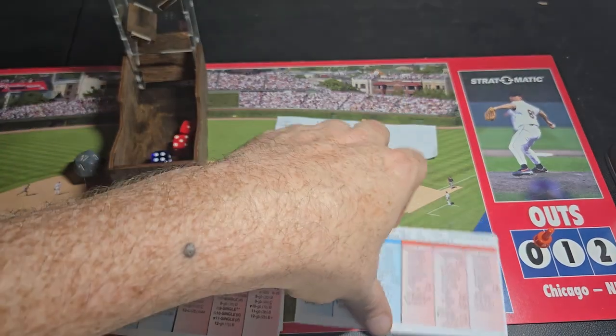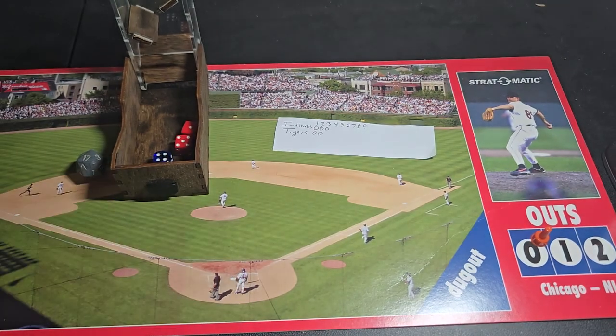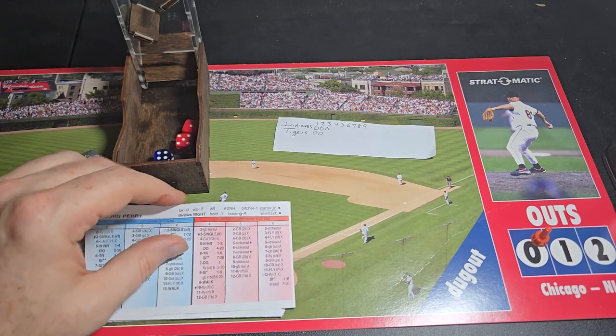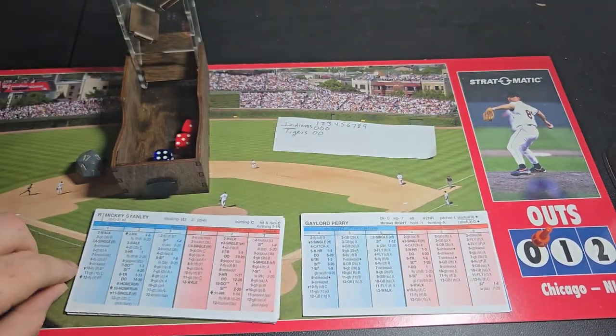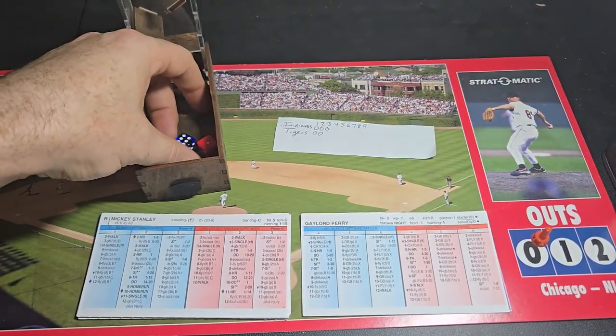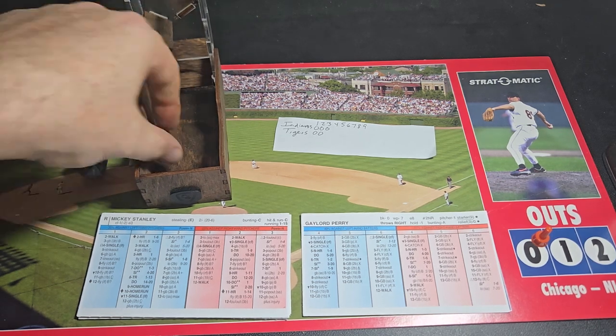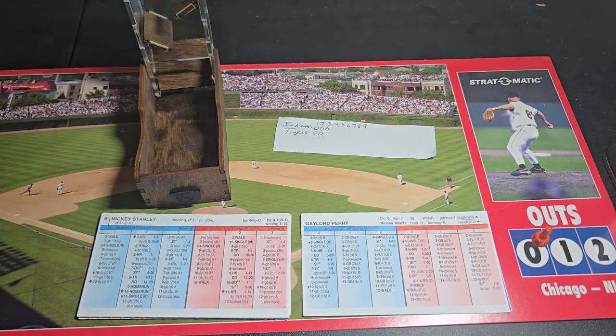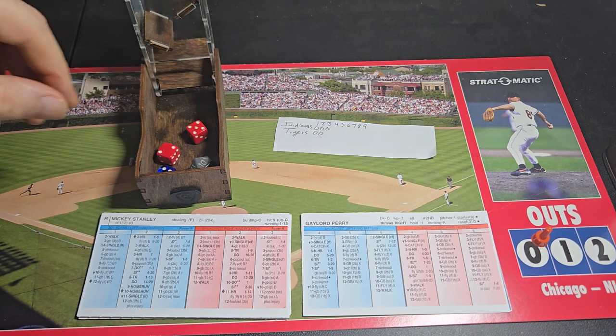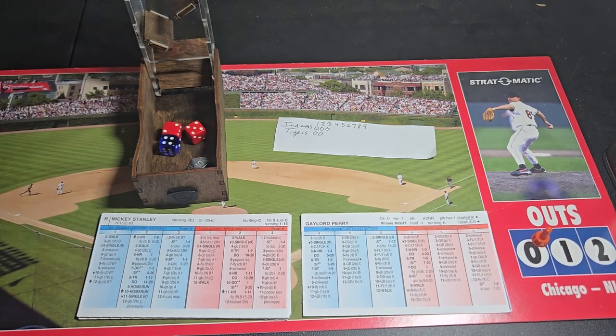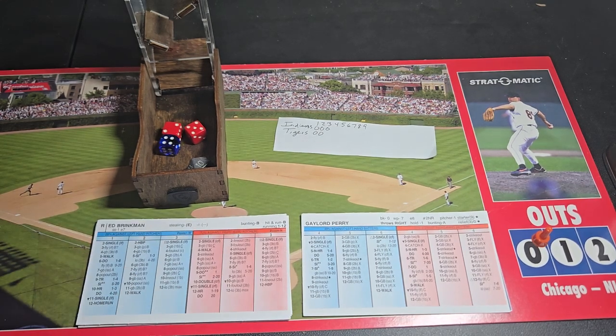Bottom third of the order due up for the Tigers here in the bottom of the third. Stanley, Brinkman, and Lolich. And here's Stanley. 4 and a 7. Double on a 1, that's a 10, so that's a fly ball to center field, and Unser tracks that one down, 1 away.